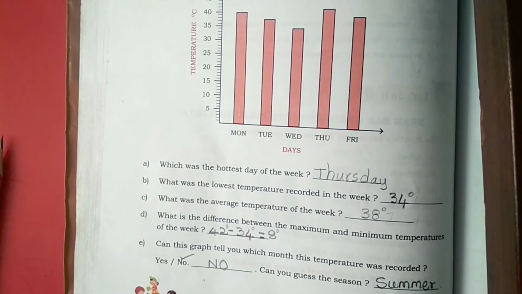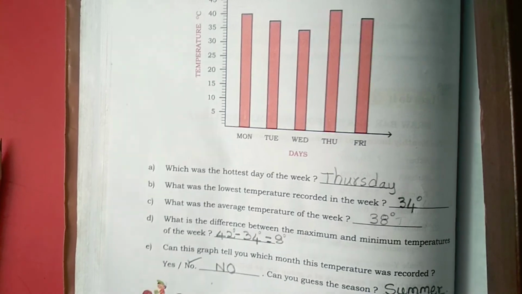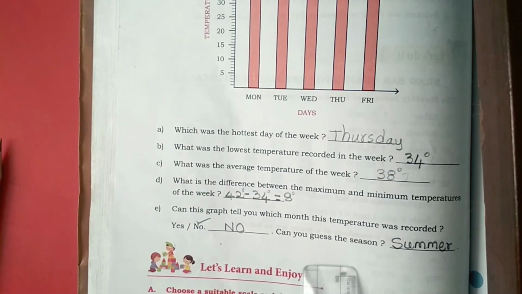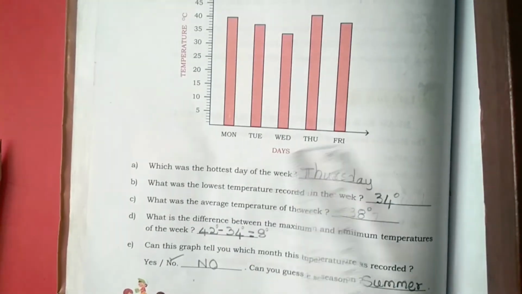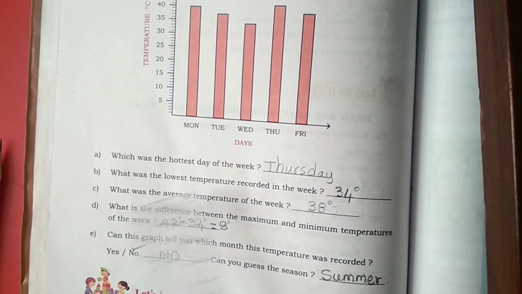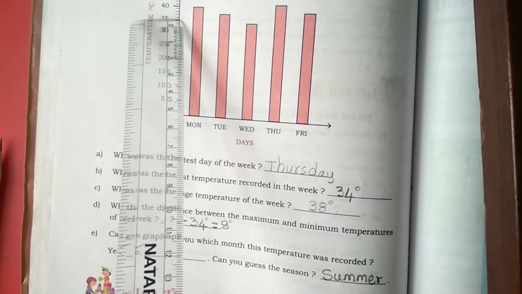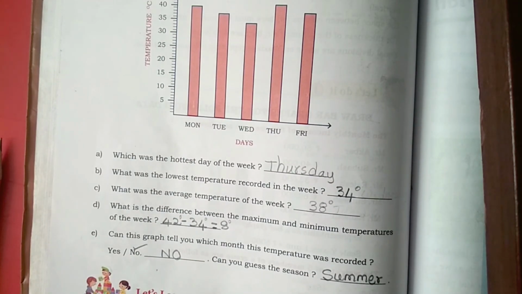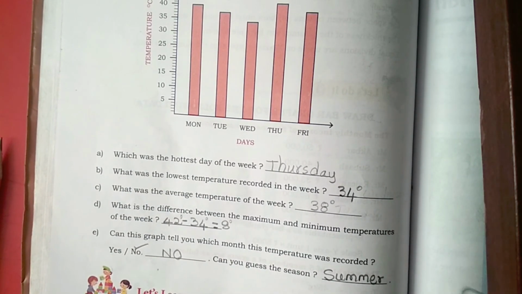Now, can this graph tell you which month this temperature was recorded? No, we can't tell because months were not mentioned anywhere in the graph. So, can you guess the season? Yes, it is summer because the temperatures are showing like 35 degrees, 34 degrees, 38 degrees, 40 degrees, 42 degrees. All these fall in summer only.